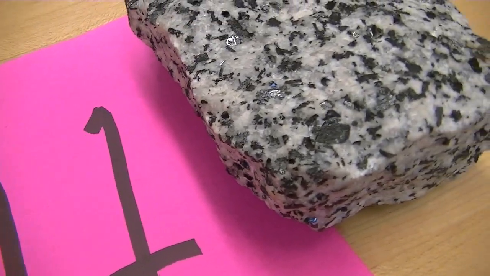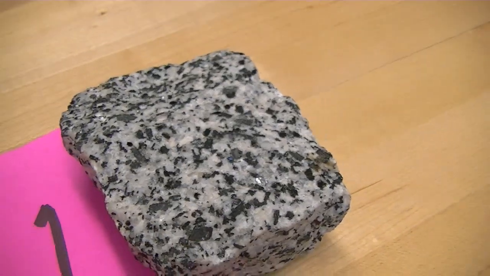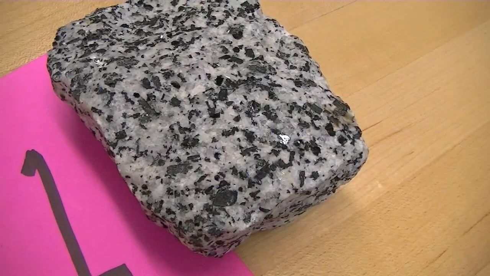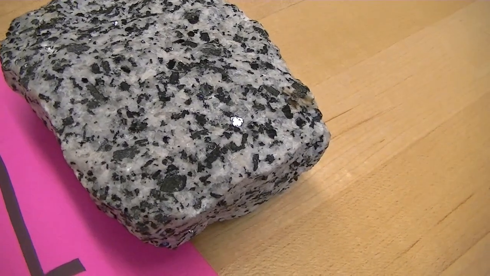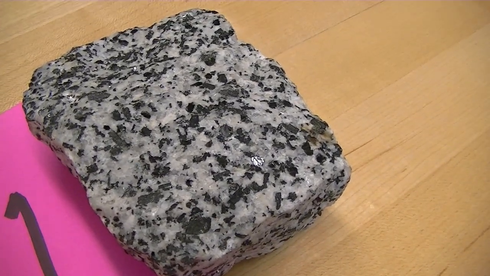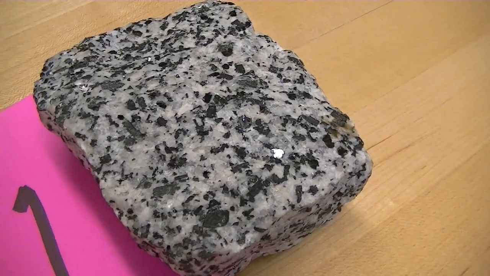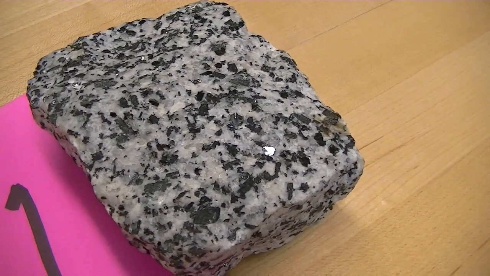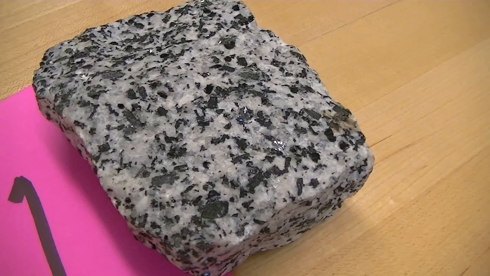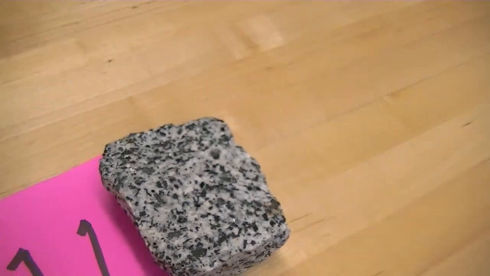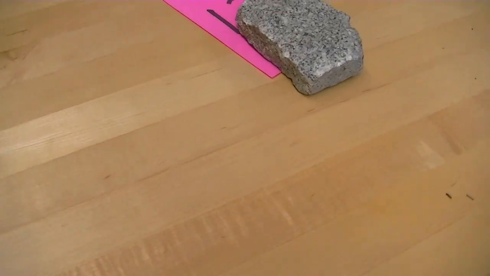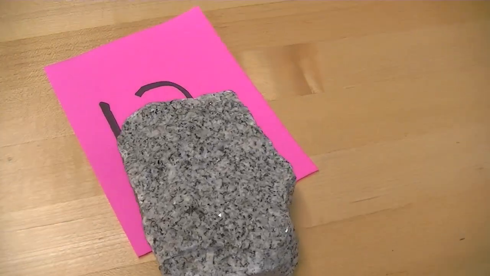This is what we call the diorite. Diorite basically is half black and half white. It's probably an equal distribution between the white plagioclase and the black amphibole. So there's two minerals that make up this rock, the black amphibole and the white plagioclase. Number 11, diorite.